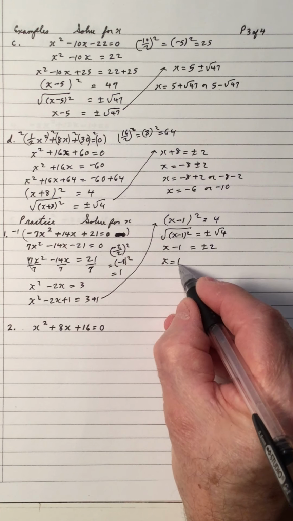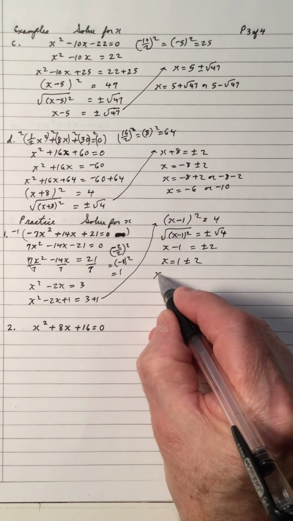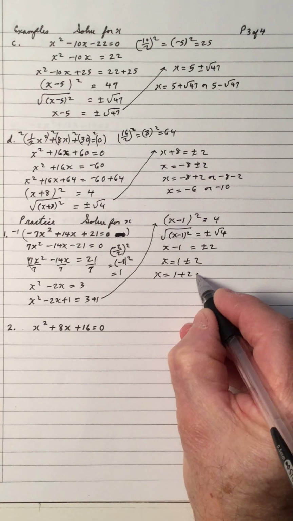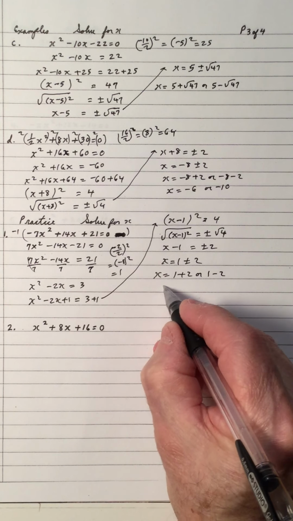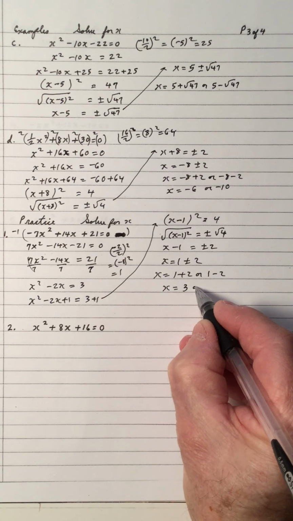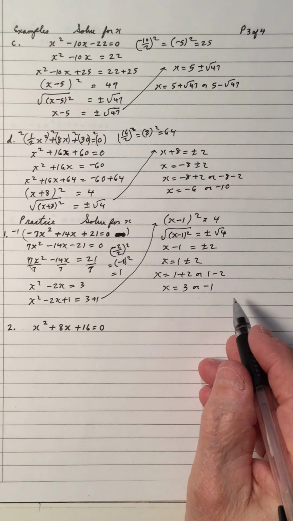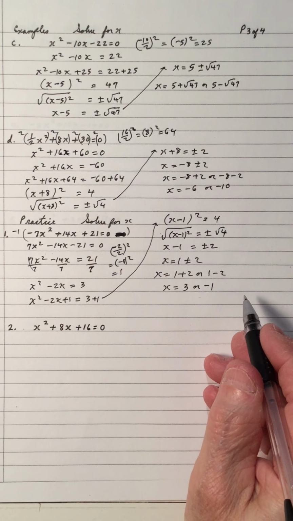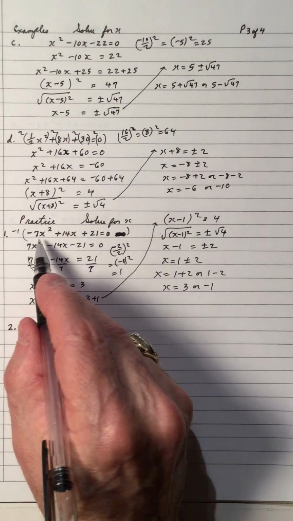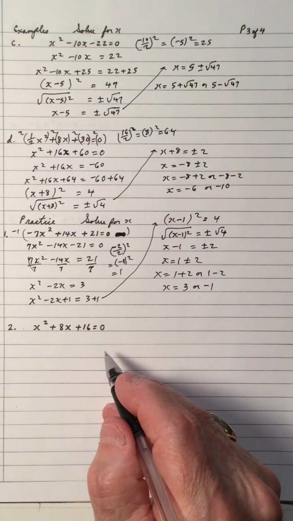So x is equal to 1 plus or minus 2. So x is 1 plus 2 or 1 minus 2. So x is equal to 3 or negative 1. And those are the solutions. Again, it's a quadratic, so we have two solutions.